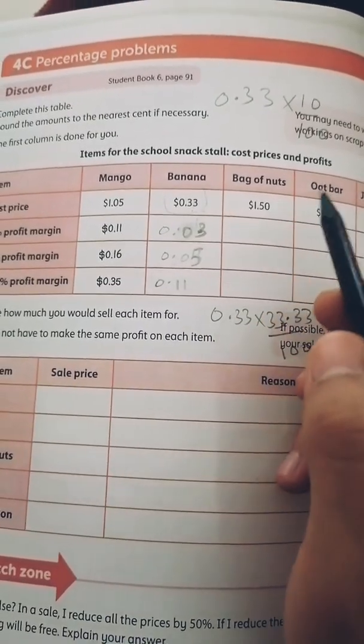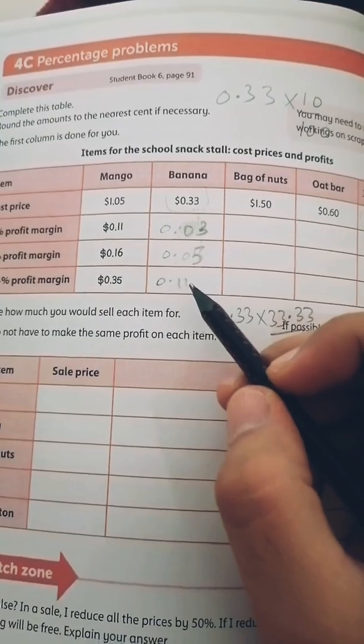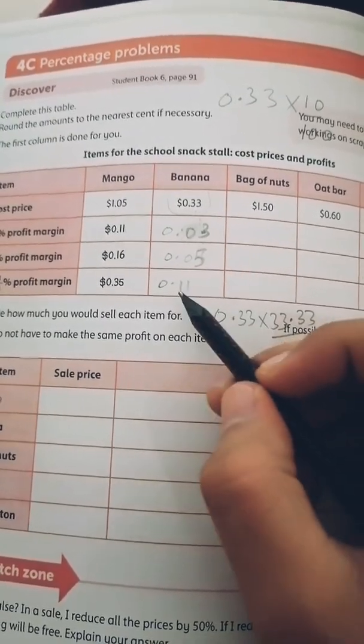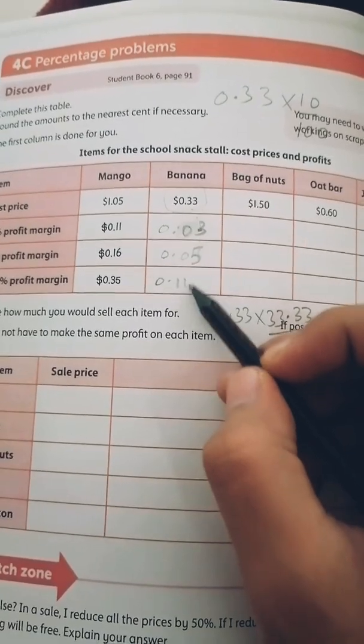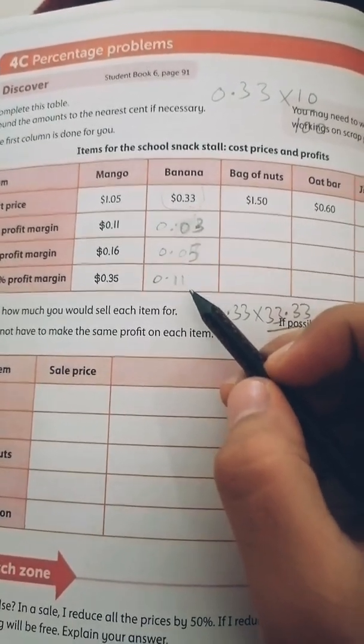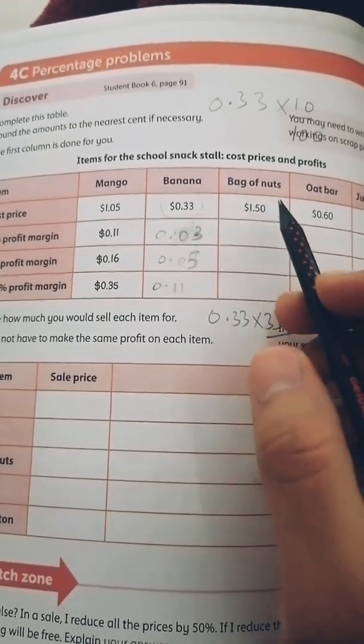And we need to round the answer to the nearest cent, like 100th place after the point. So that's why it's a big number. So we will just stop after 2 steps after the point because this is at the 100th place. So we need to stop here. We call it cent. Now, for example, bag of nuts.